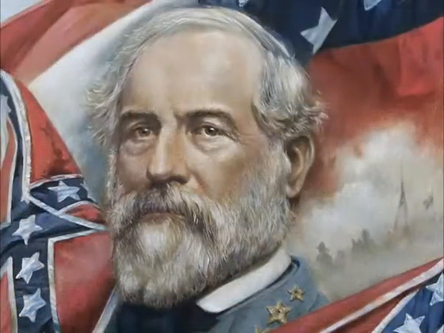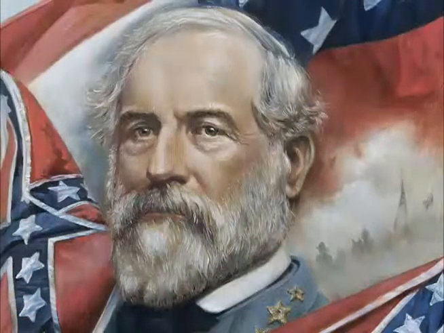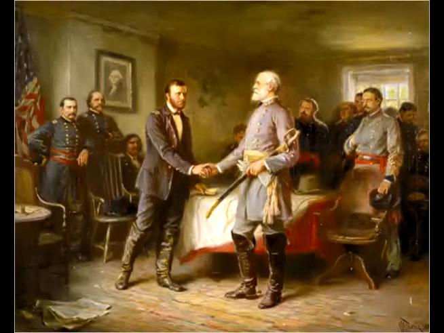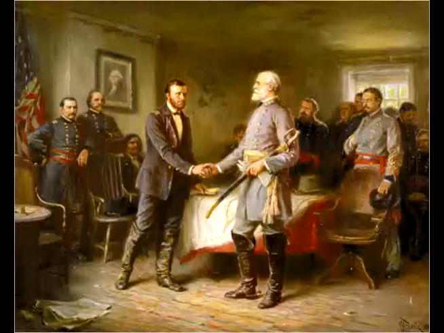Due to poor planning, Robert E. Lee commanded his men into a mass slaughter against General Grant, who used the Union's constant stream of men to its advantage. The Battle of Gettysburg led to the surrender of Robert E. Lee and the end of the Civil War.